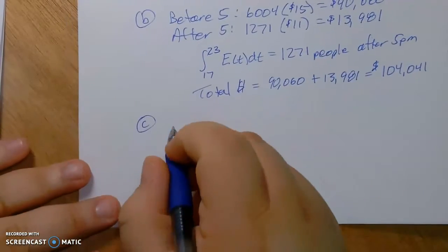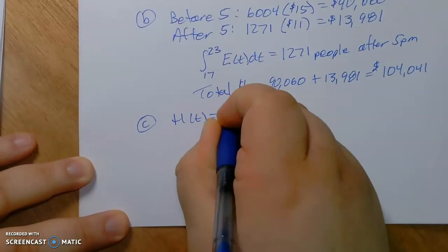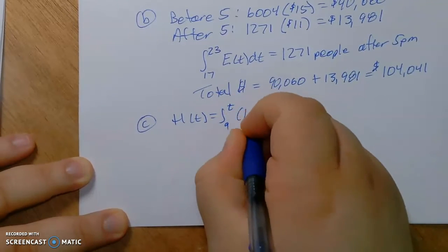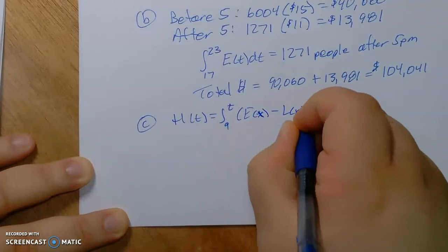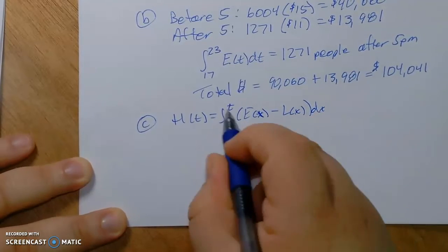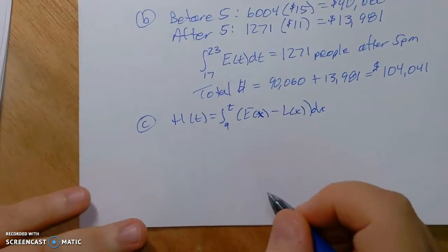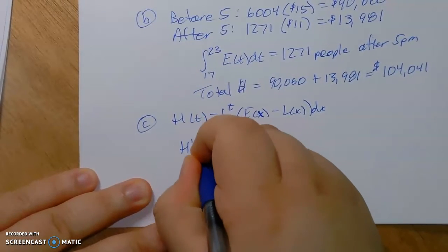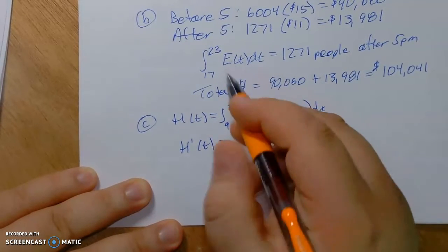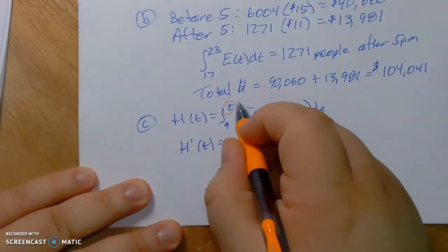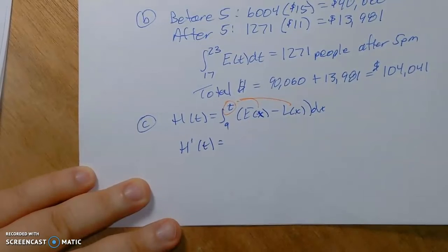Okay, well, let's rewrite this so we can see it down here. H of t is the integral from 9 to t of E of x minus L of x dx, because you've got to use a different variable on the inside there. Well, let's take the derivative. We're going to use the second part of the fundamental theorem, and we're just going to take the top expression, which is just t, and stick it in there for our variables.